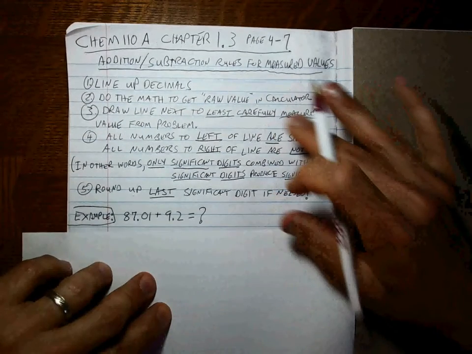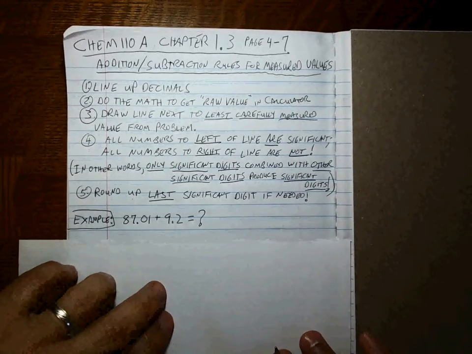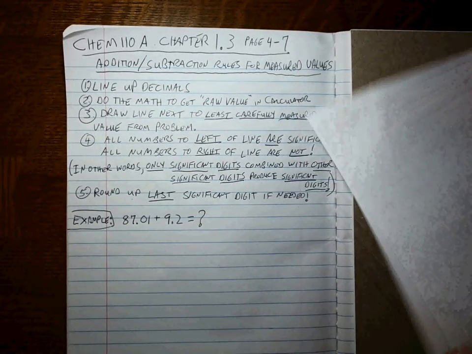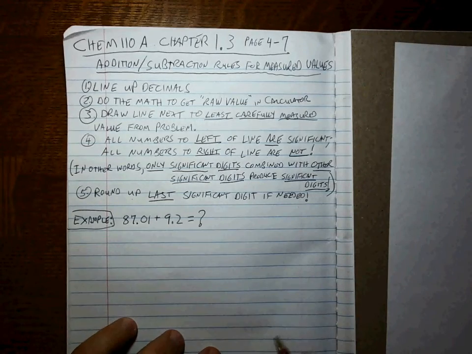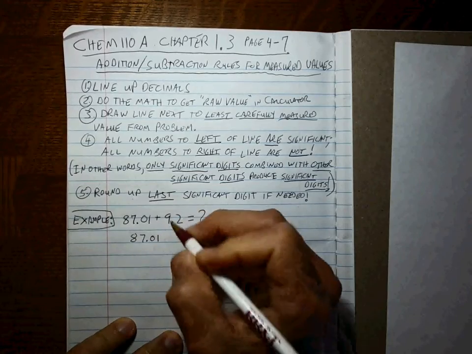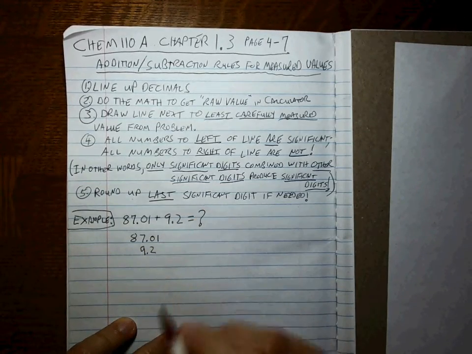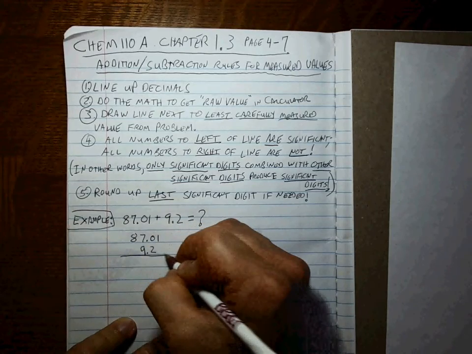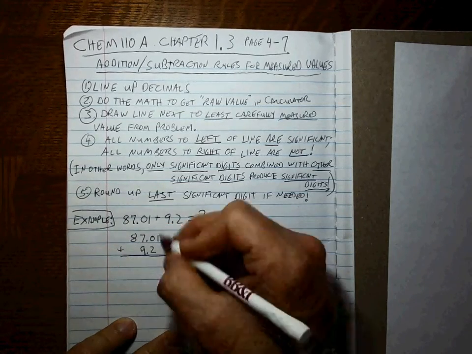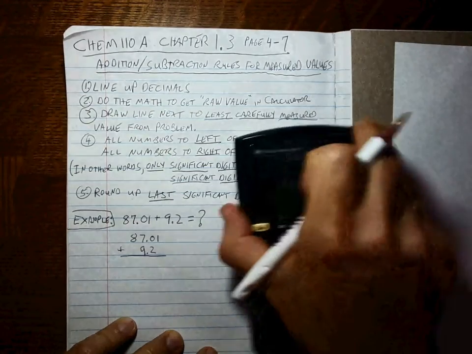So here's the problem: 87.01 plus 9.2. So how do we treat that? Well, first thing we want to do is line up the decimal places. That's your first job, and it's always your first job. Since this is an addition or subtraction, we'll go ahead and do the math. I'm going to use my calculator.